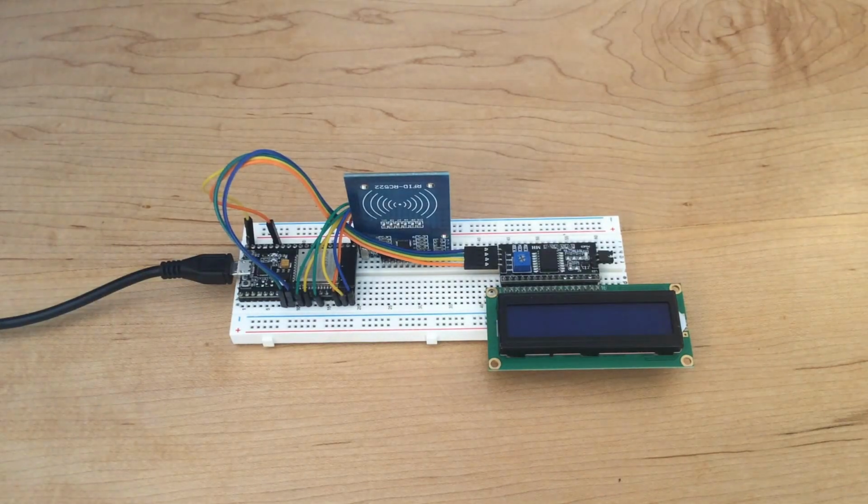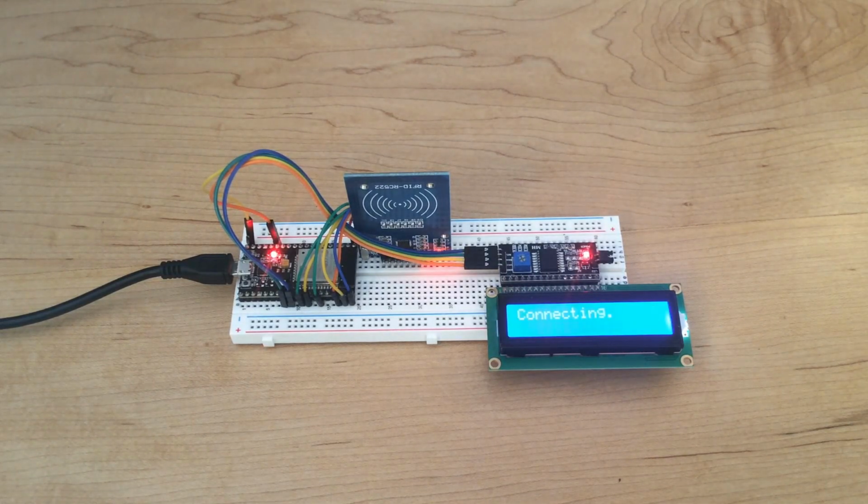Once you apply power to the attendance system, it turns on and starts connecting to the Wi-Fi. Once you connect it to the Wi-Fi, it displays the Wi-Fi SSID and Wi-Fi IP address. The Wi-Fi IP address is also used as the URL for the website. Now, let's scan a card.